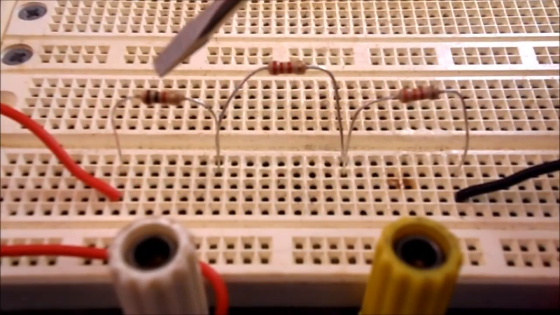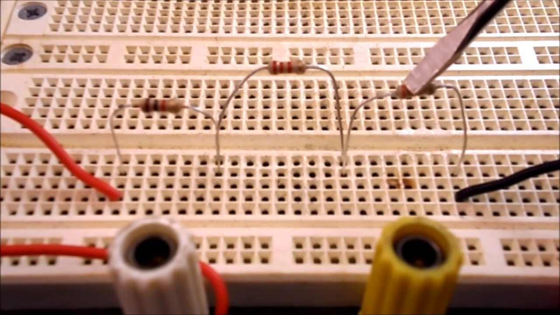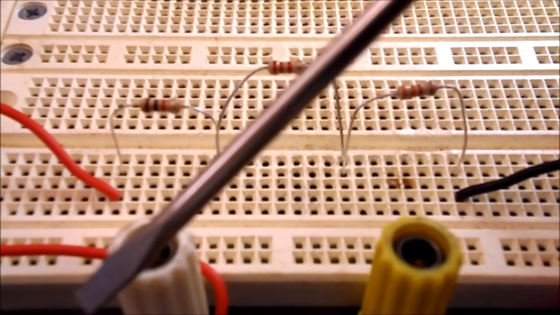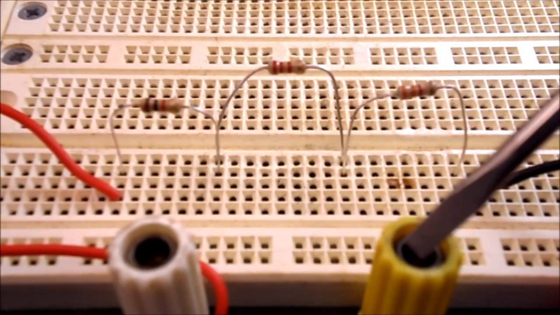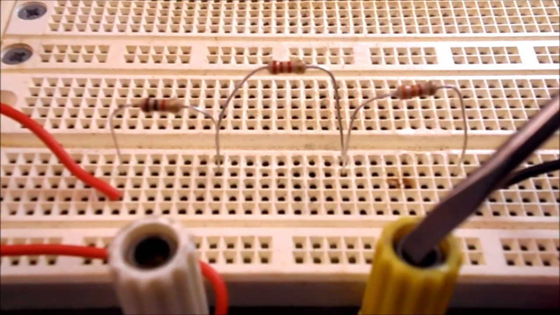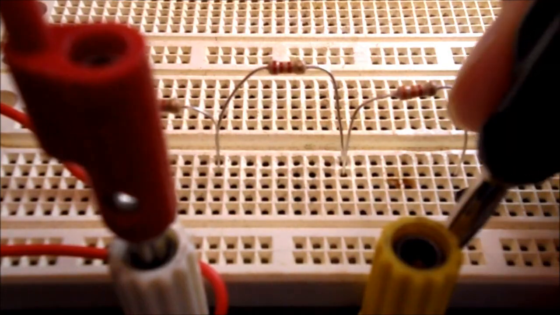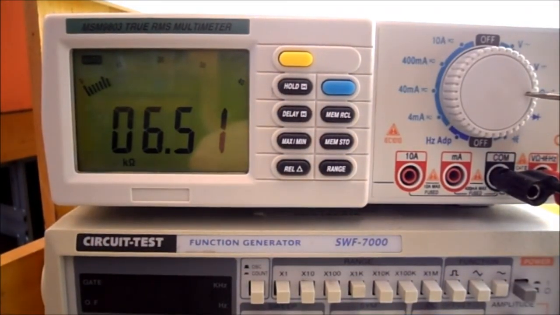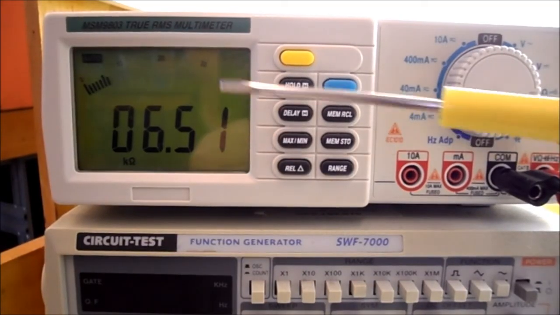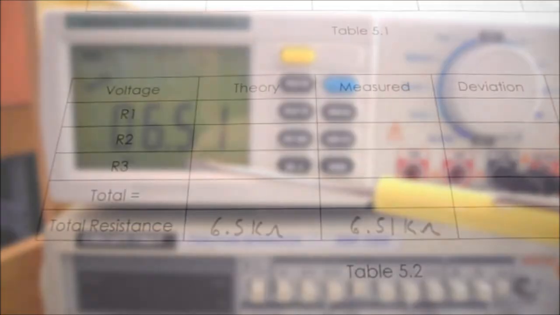So I have my circuit connected. This is the 1K, the 2.2K, and the 3.3K, and I do not have my power supply connected to it, so I'm going to hook up the DMM across my circuit now. So with my DMM set to ohms, you can see the total resistance is 6.51K ohms.